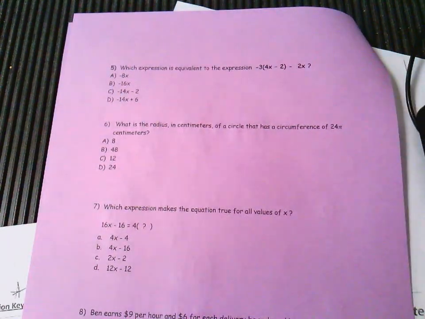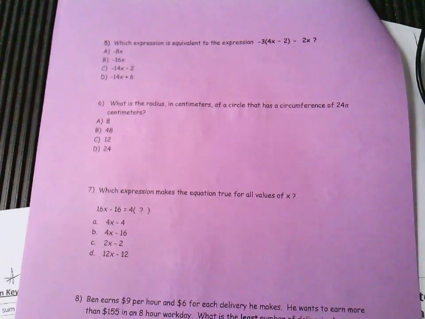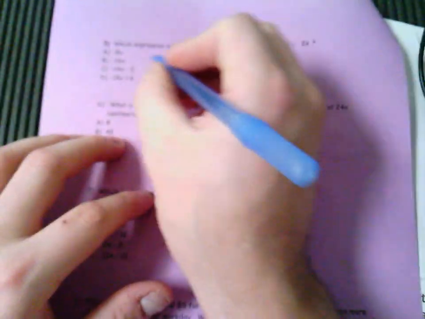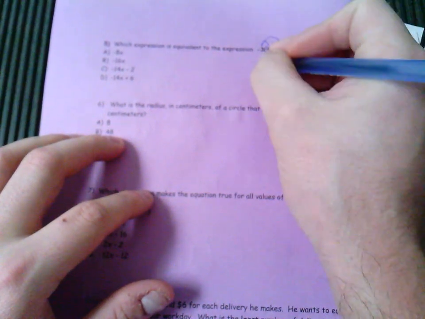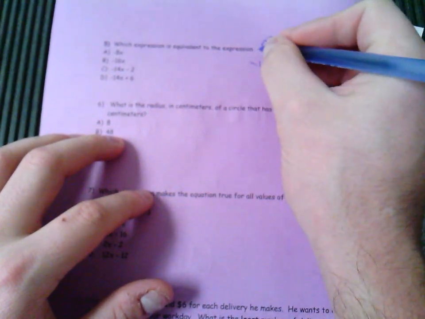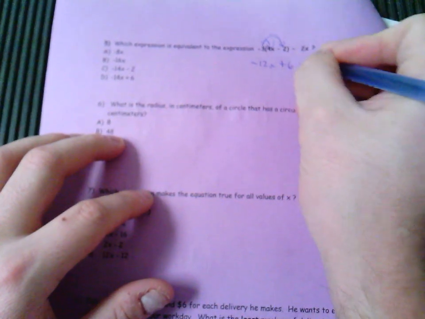Alright, moving on to the next page. Number 5. Simplify, distribute, then combine. So we're going to distribute the negative 3. So we get negative 12x. Watch what happens here. Negative 3, negative 2, positive 6, minus 2x.